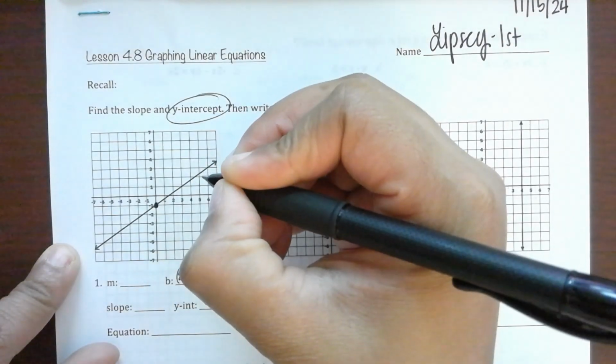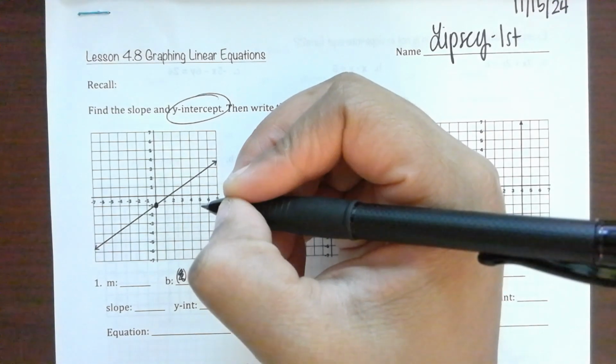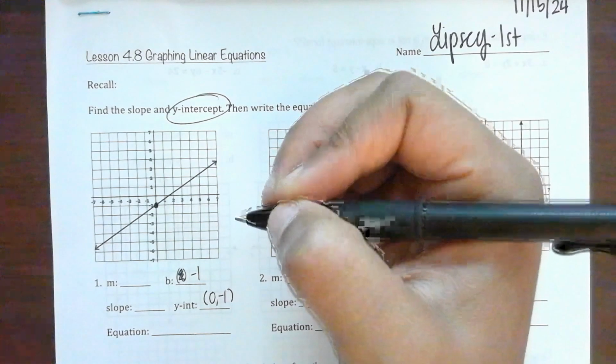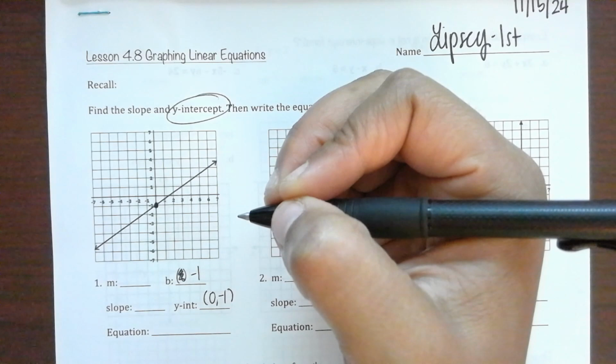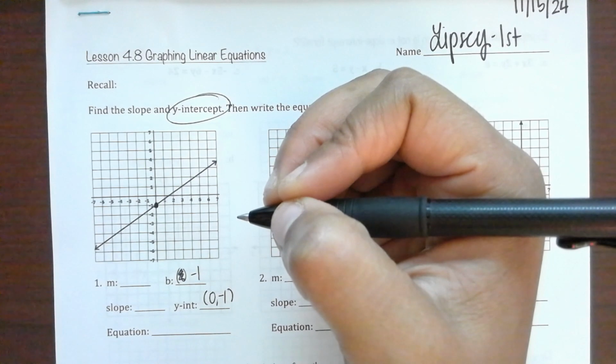Yeah. So what comes first, x or y? Nope. X when you're talking about coordinate points. So that means left or right, and then you put the y, because that's up and down. So where's the lattice point to the right of this?